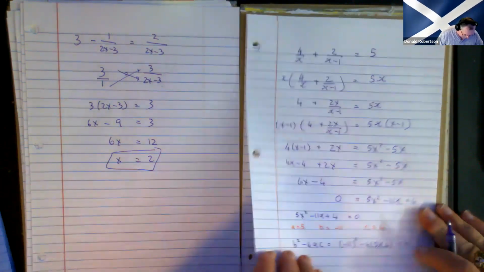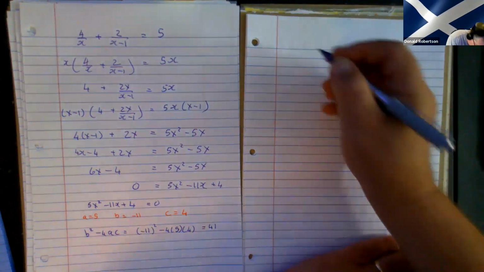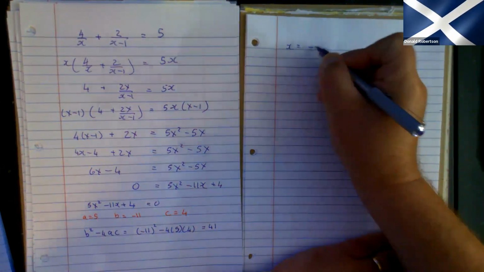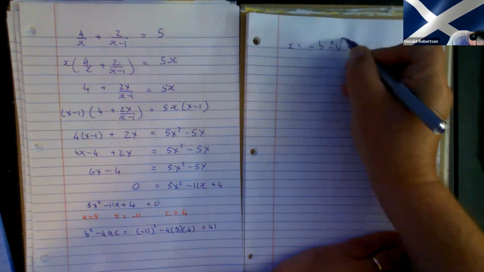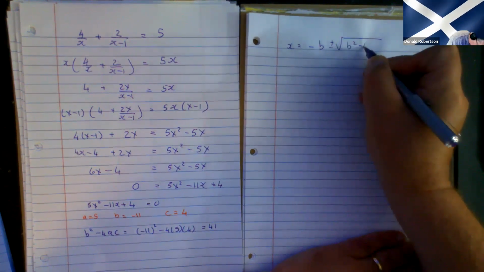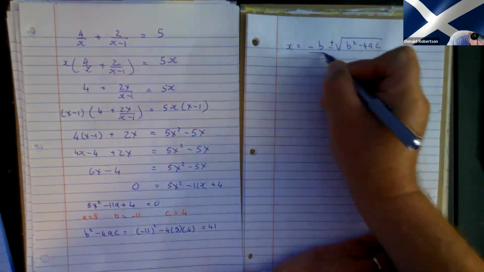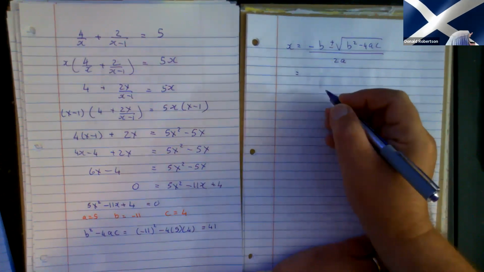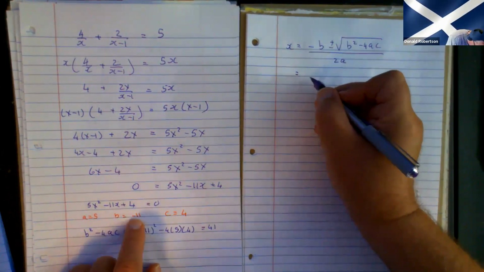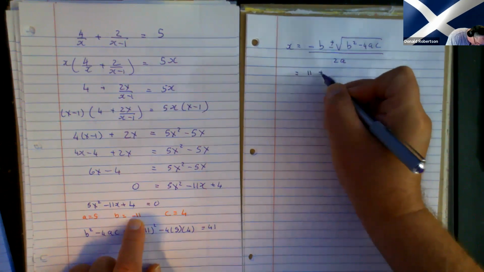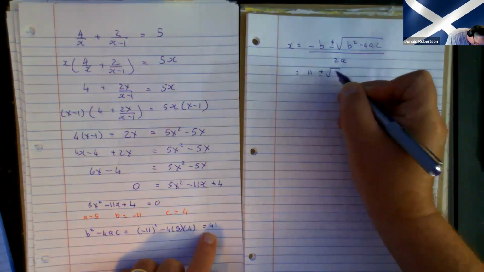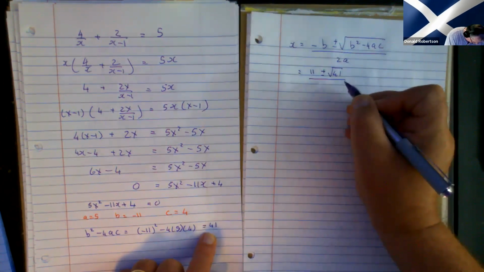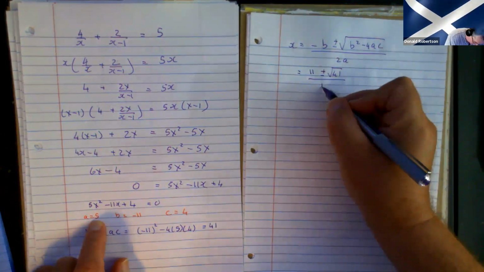So we'll continue with the quadratic formula, and x is negative b plus or minus the square root of b squared take away 4ac, all over 2a. And that gets me the negative of this guy is 11 plus or minus the square root of 41 divided by 2 times 5, which is 10.